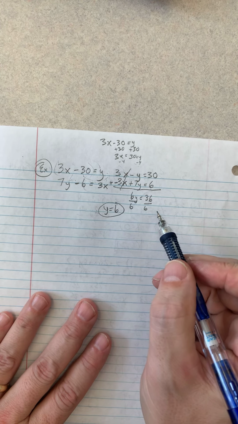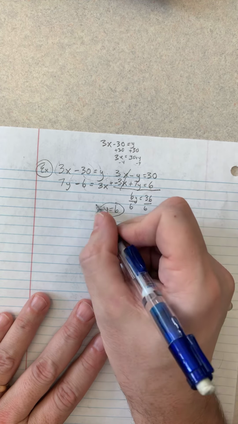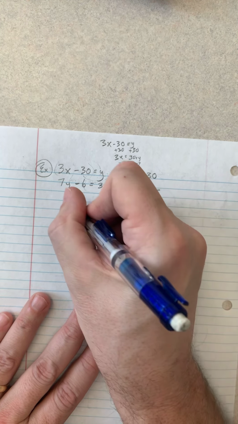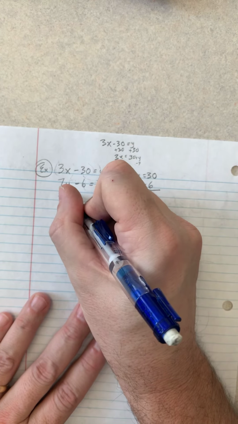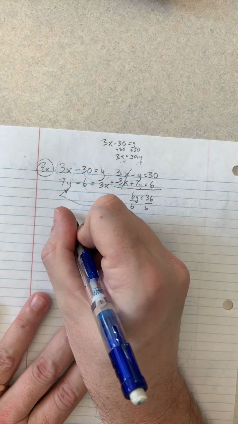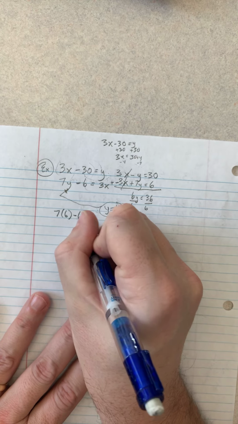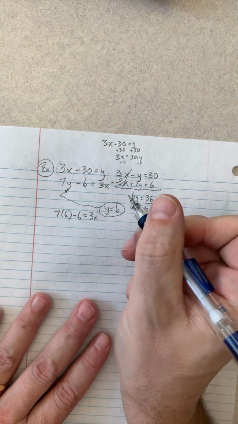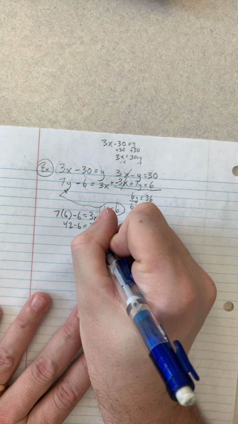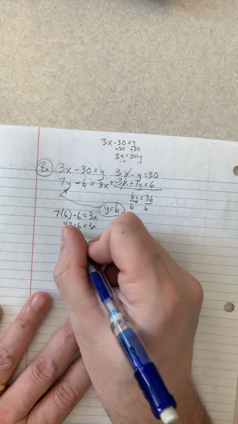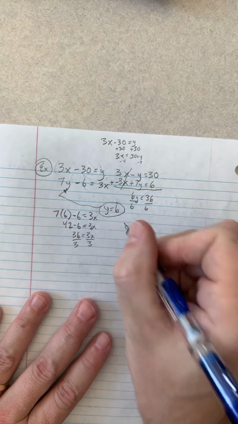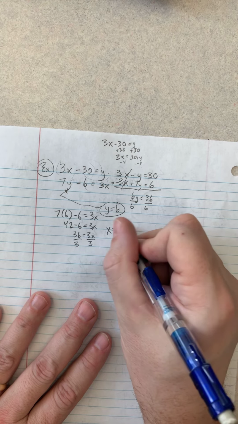Take that 6, plug it in for y. I don't care which one you use. This one, y is already by itself. I could take this y, put it in right there. 7 times 6 minus 6 is going to equal 3x. 42 minus 6 is 36, is equal to 3x. I would divide by 3. x is equal to 12.